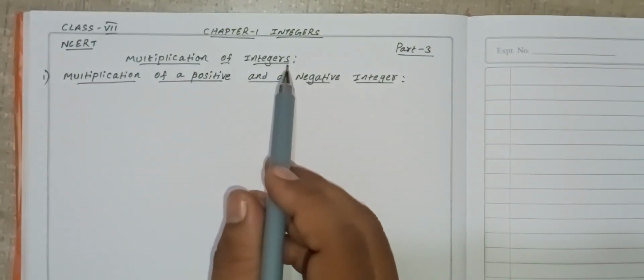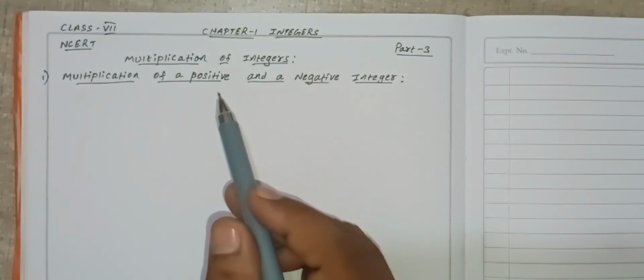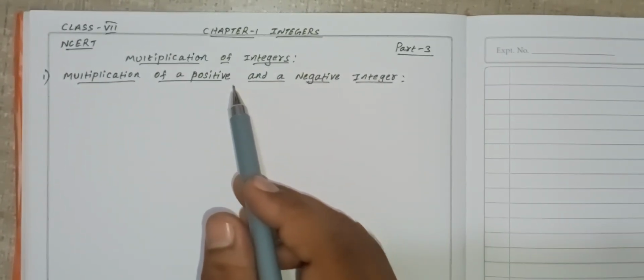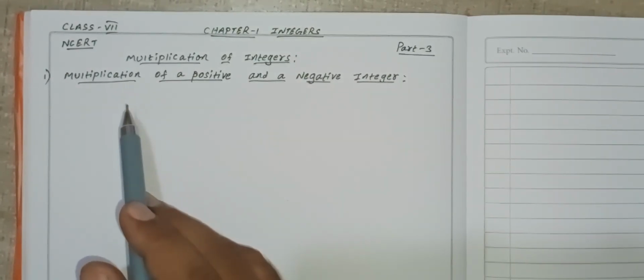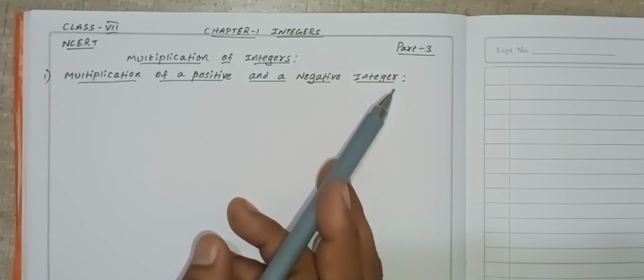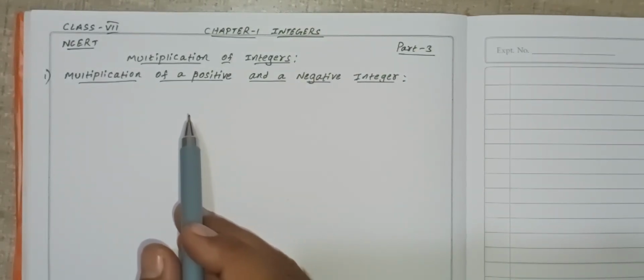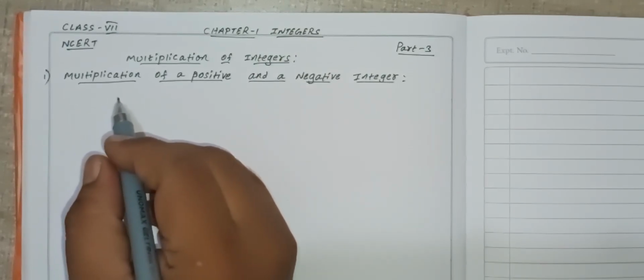The multiplication of integers. As we saw earlier, the properties of integers. Now we are going with the multiplication of integers. The first one, the multiplication of a positive and a negative integer. So now, what does it say about the positive and the negative integers? Let us see the first one, the positive integers.